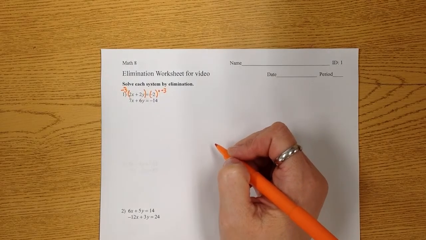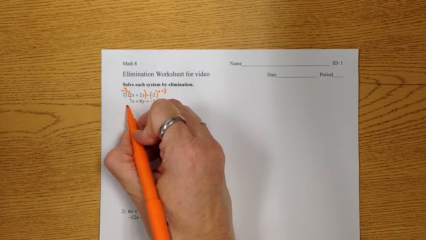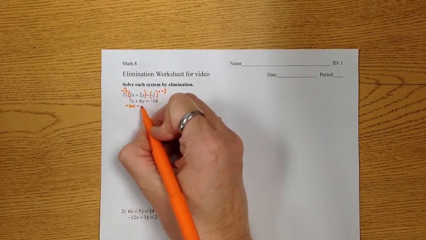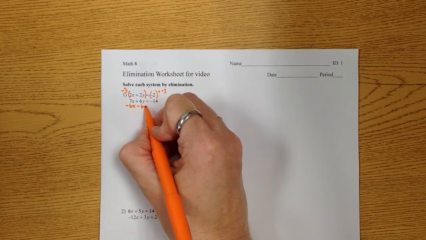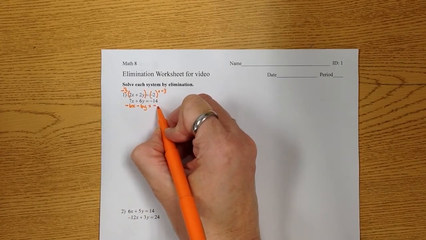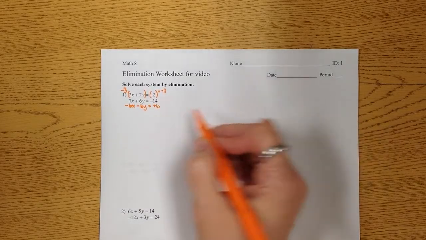The reason I do that is because if I distribute, I would get -6x minus 6y equals negative, I almost made a mistake, positive 6.